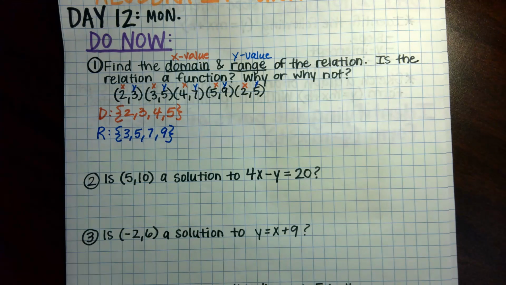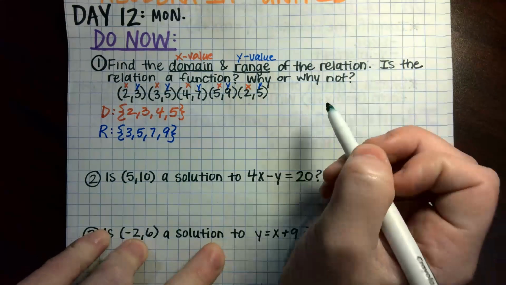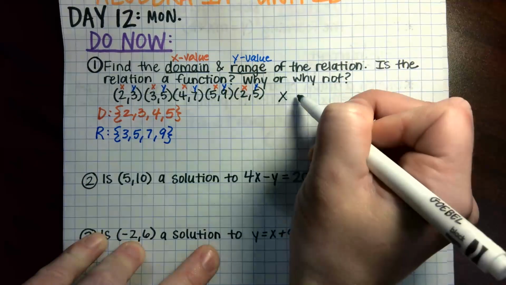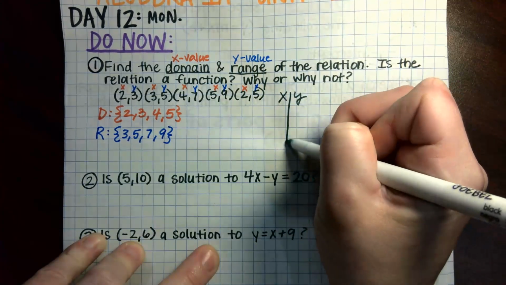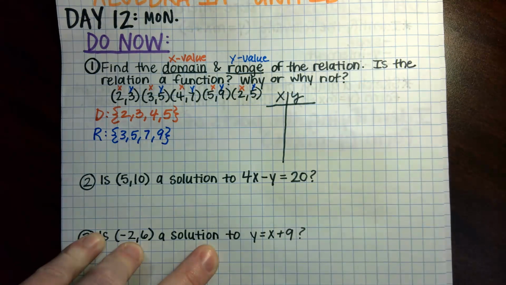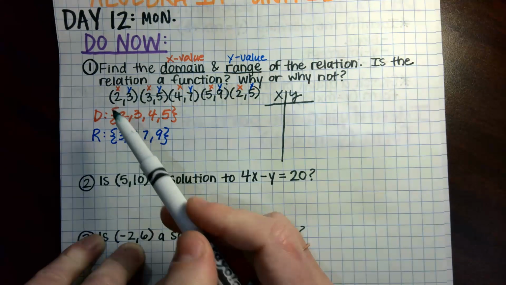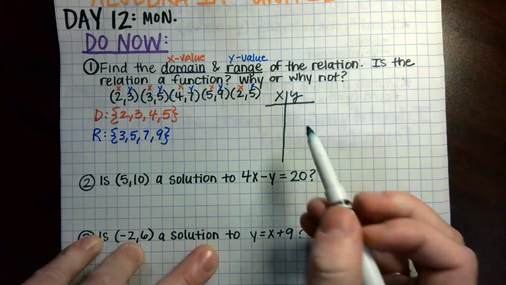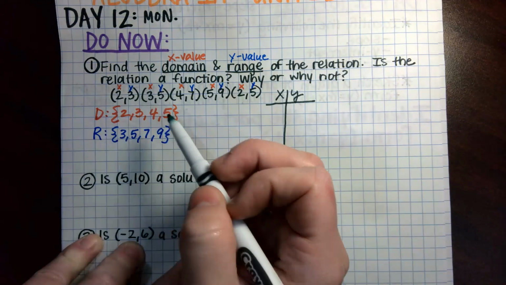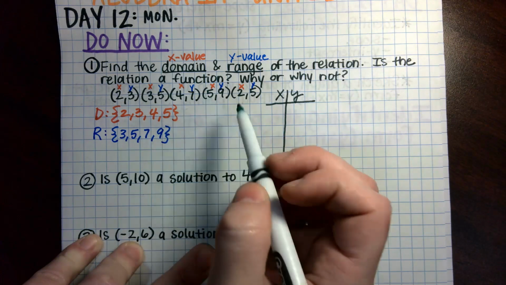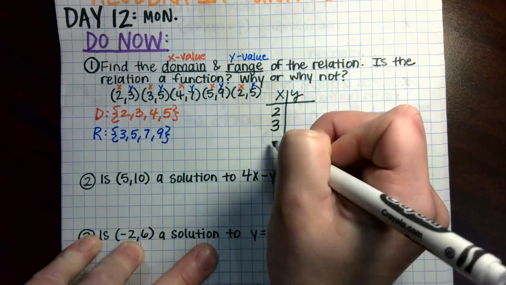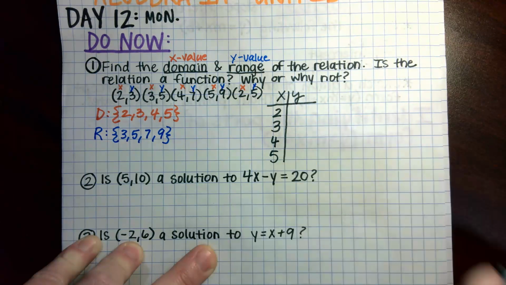So just for a little bit of extra reassurance that we got it right, I'm going to draw the xy chart and we are going to list out our x and y values to make sure that every x has only one y. So in my x's, I have a 2, a 3, a 4, a 5, and I don't have to write 2 again. So we're going to put 2, 3, 4, 5.